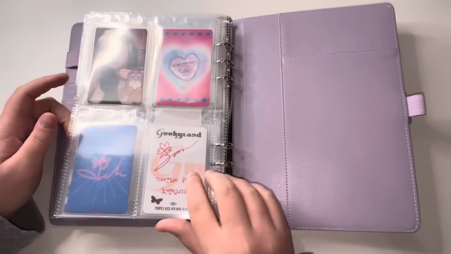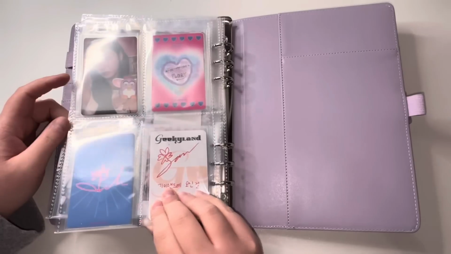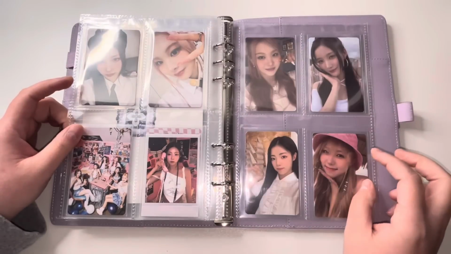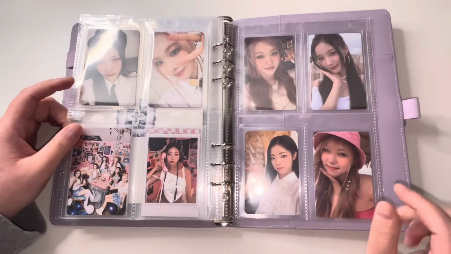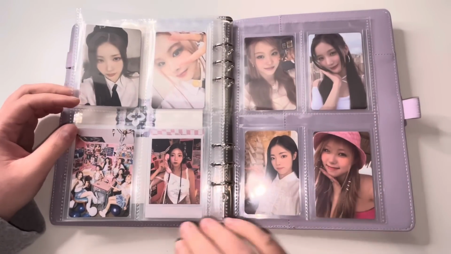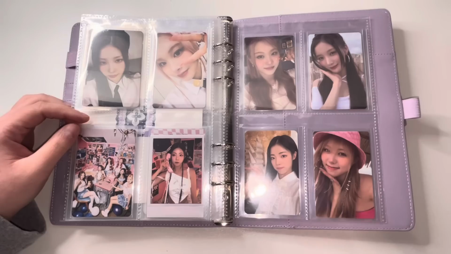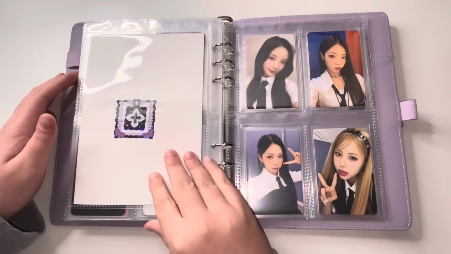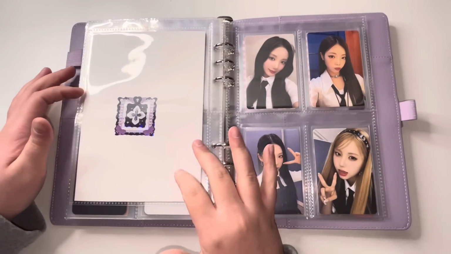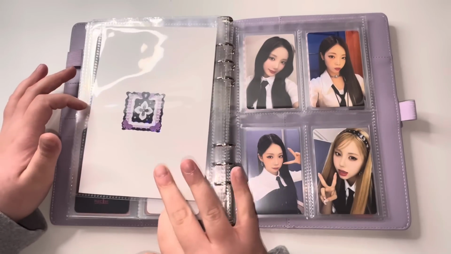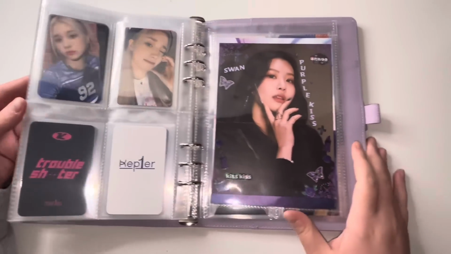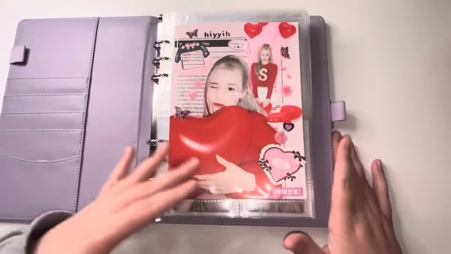Yeah, so this is all I have so far, but I have a specific photo card template that I want to go by for all the members, certain cards that I want to collect for them. So that's what I'm going to go by, and I'm just taking it slow, whenever I have time or people offer trades, that's when I'll collect them. So yeah, that is it for this binder.